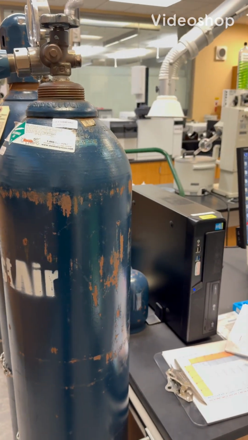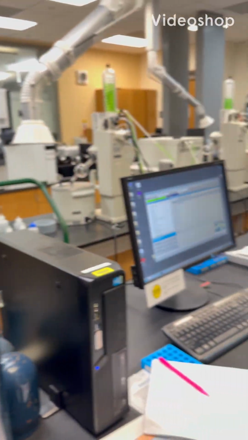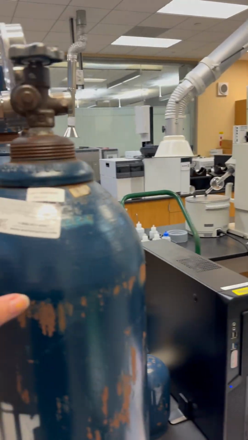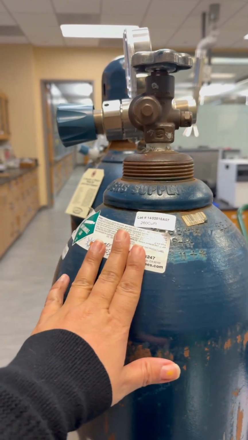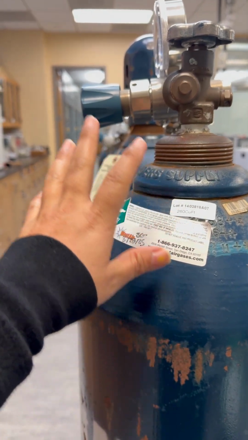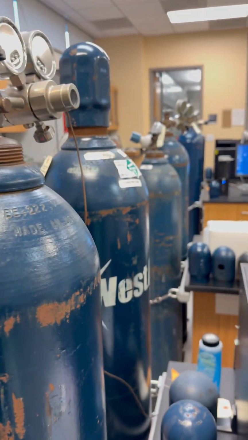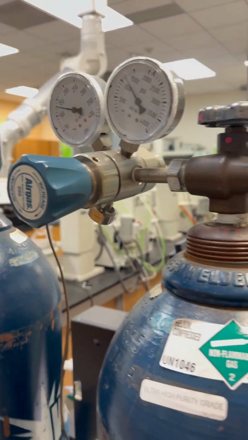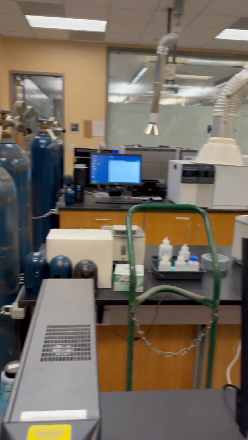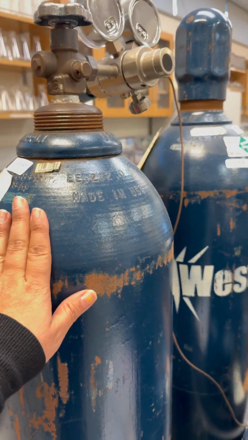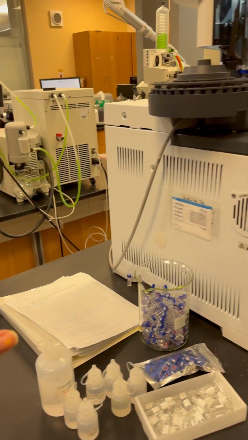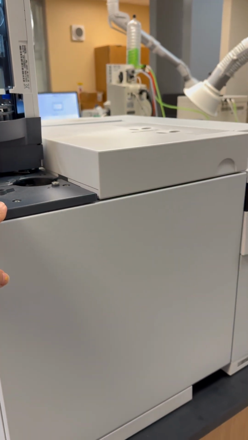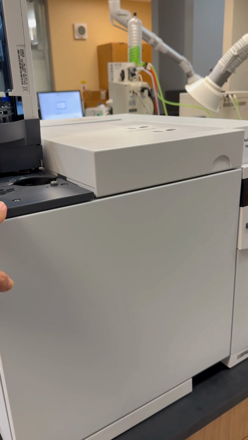Okay guys, so here is the GC, which is next to the hood, and then we have the helium gas here. First we turn this on, and this is already on, and here we have the helium tank. Here is the GC system, and we turn this on after we turn on the gas, which is already on.